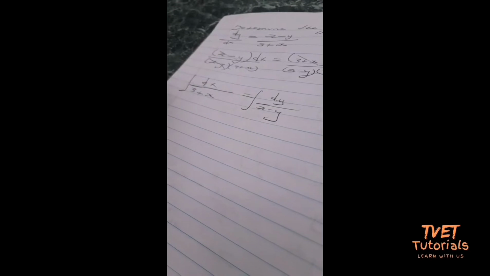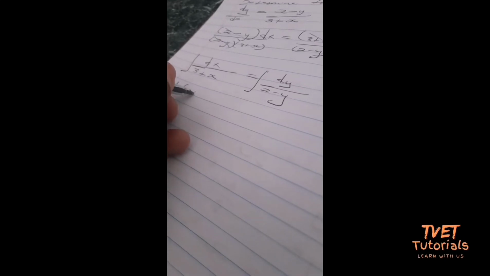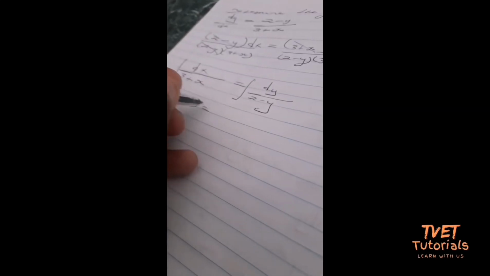To get the general solution of this differential equation, I'm simply going to get the integral of the left hand side, then also the integral of the right hand side. On the left hand side, this integral will simply give us the ln of 3 plus x, which is equal to.